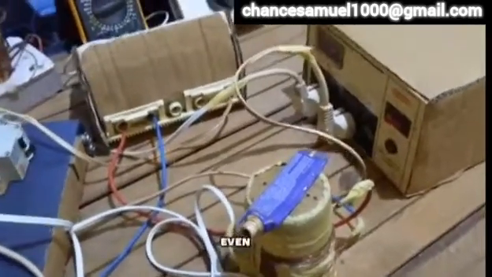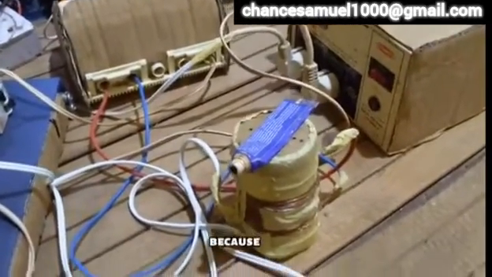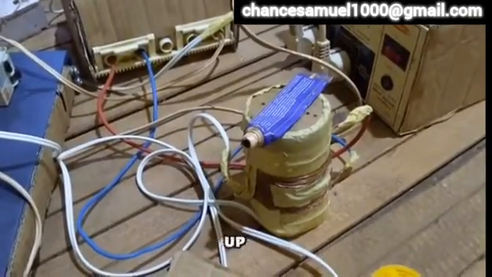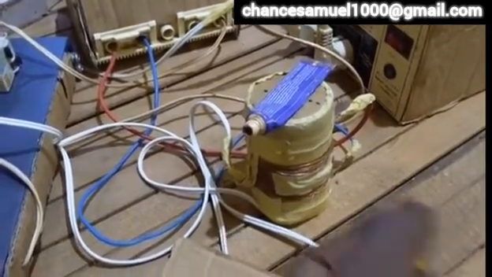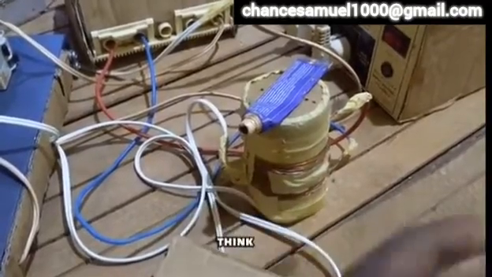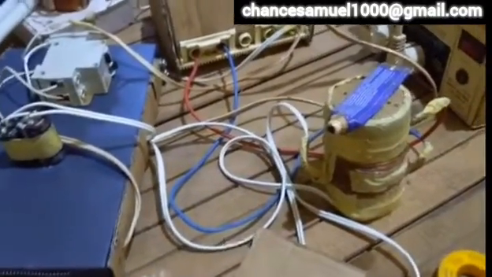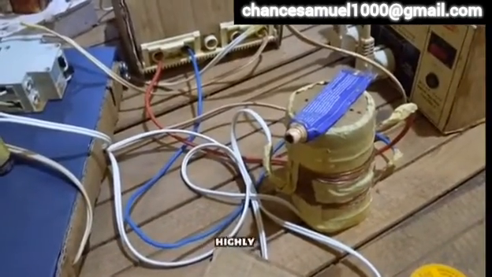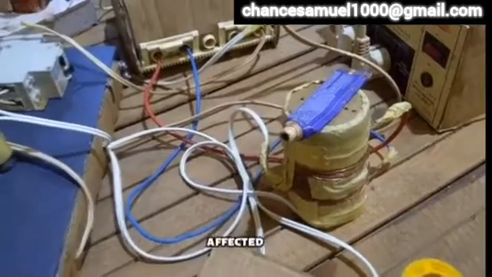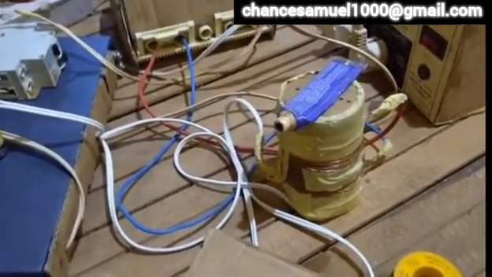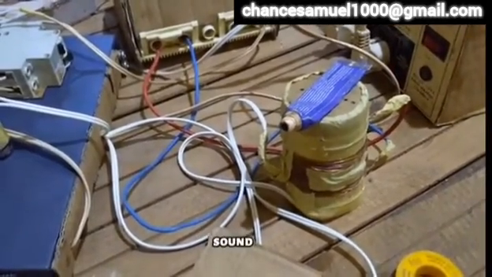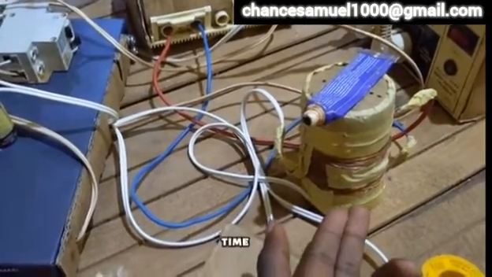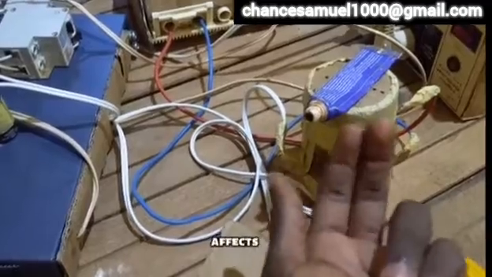I think we don't even have to wait a longer time, because the charges are already built up inside this bottle, and to affect it with this thing, I think we have already done the effect. What we are waiting for is a highly charged area being affected by the magnetic field, and then we apply the ultrasonic sound underneath, down here, and every single time that I turn on the ultrasonic sound, it actually affects the thing.